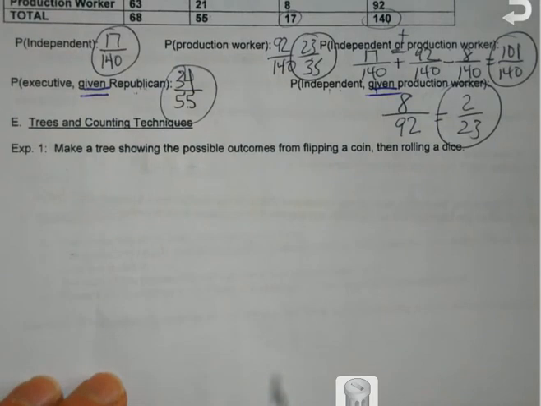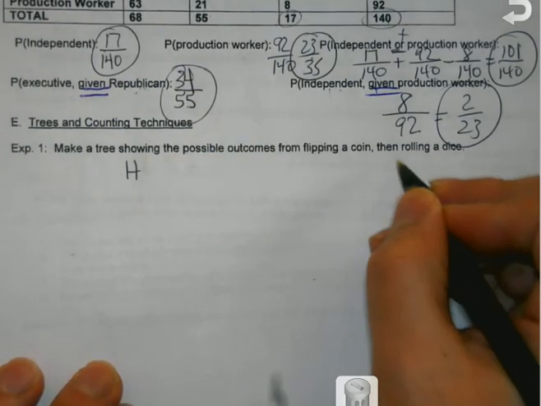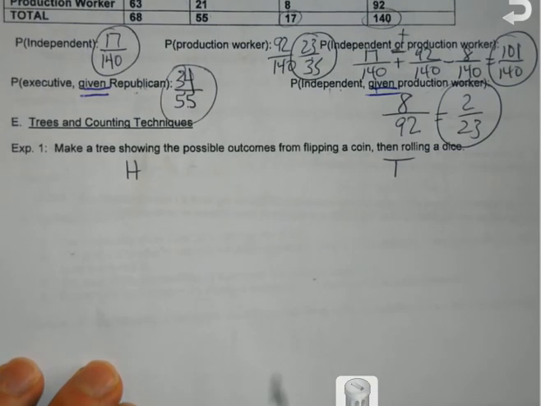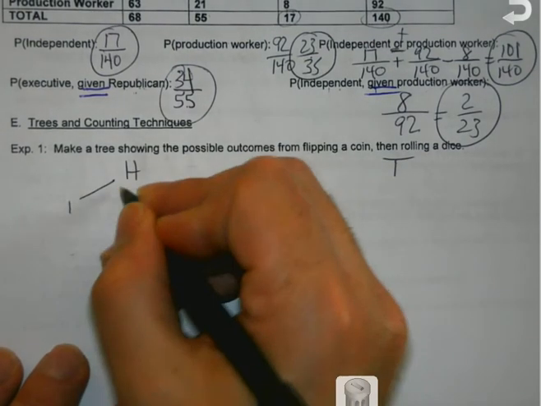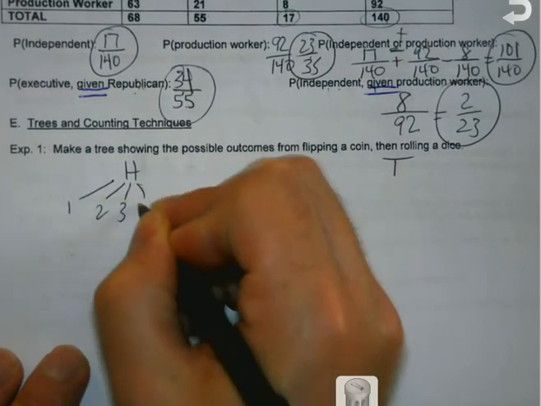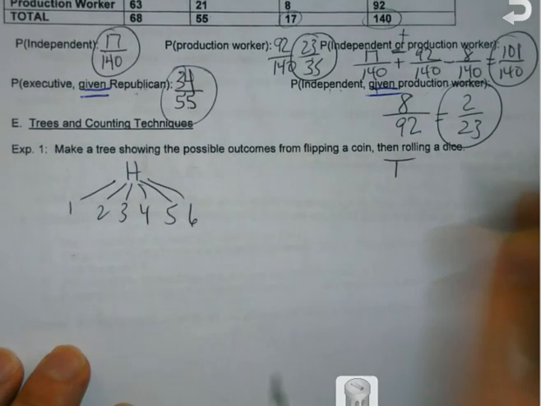Okay, make a tree showing the possible outcomes for flipping a coin, then rolling a die. Okay, well, flipping a coin, I can get heads or tails. And then if I roll a die, I could get heads in 1, heads in 2, heads in 3, heads in 4. You get my idea. Heads in 6.